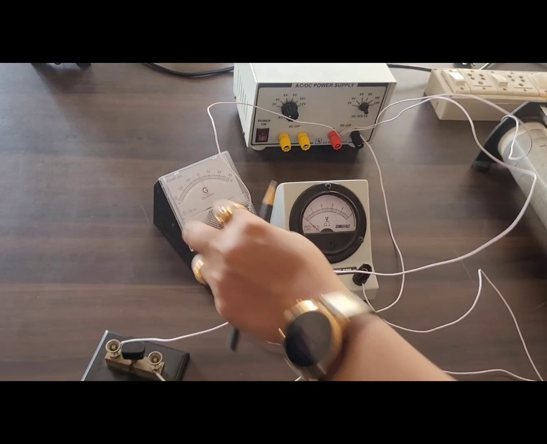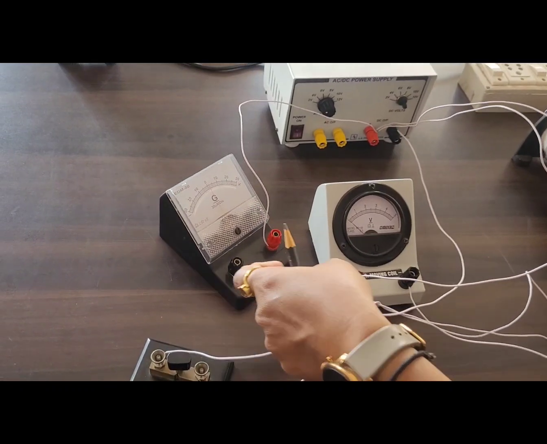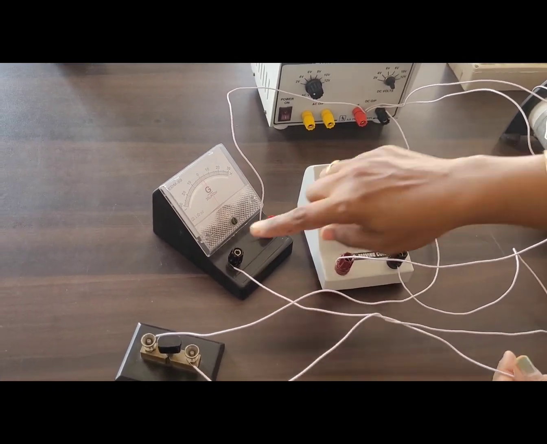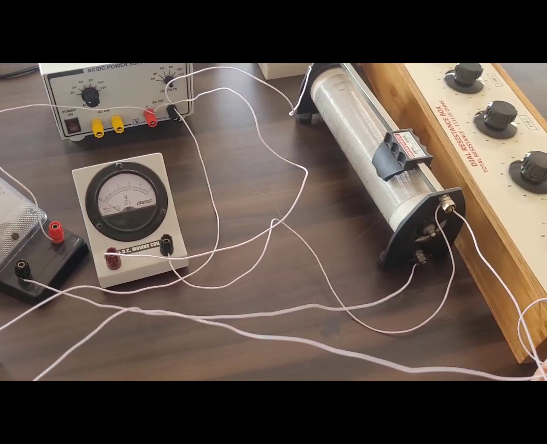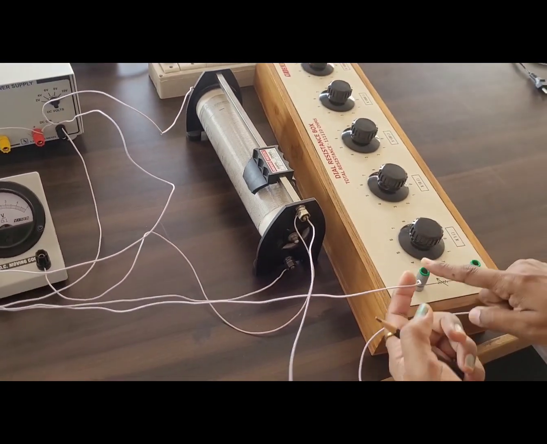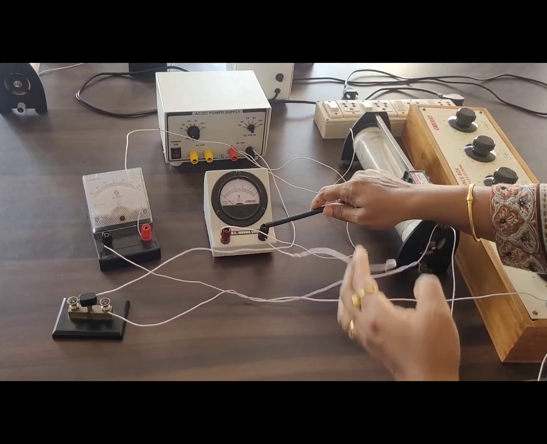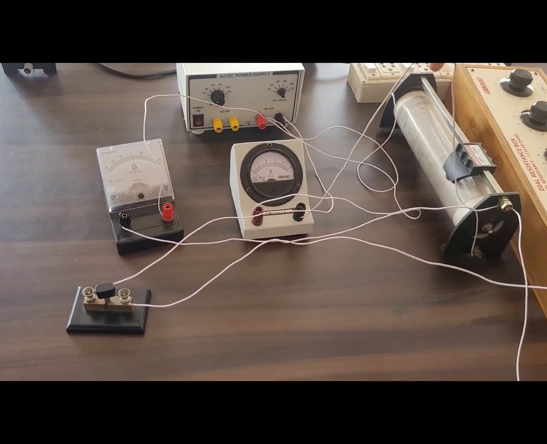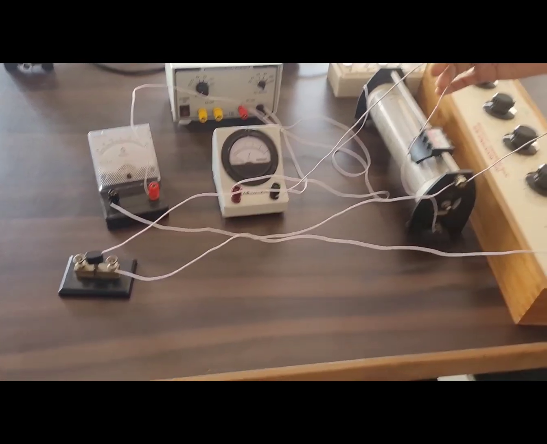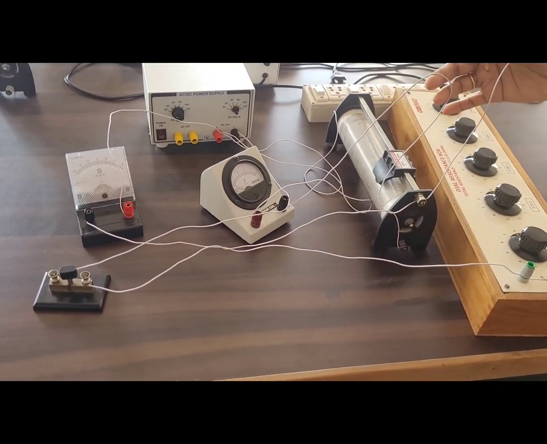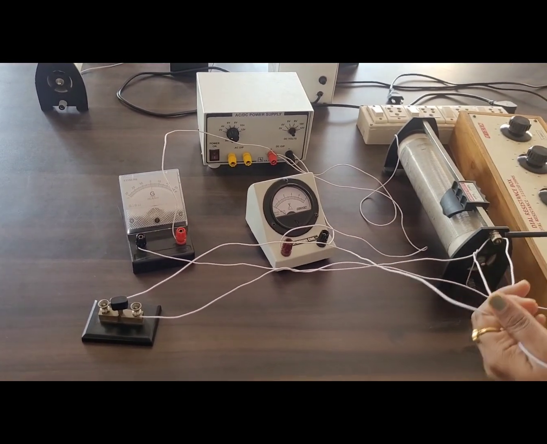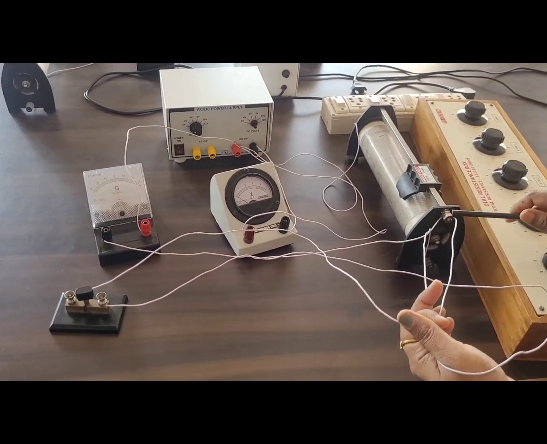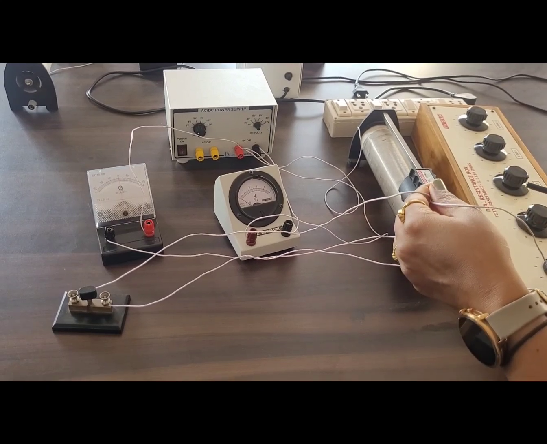Now galvanometer's another end, the negative terminal of the galvanometer, is connected to R. Now it is connected to the R value. Now from voltmeter negative and also resistance another end, these two wires are connected to upper end of the rheostat.